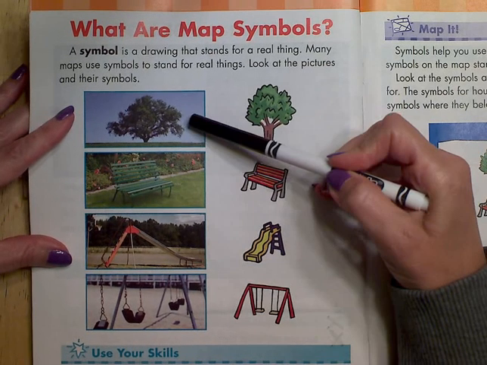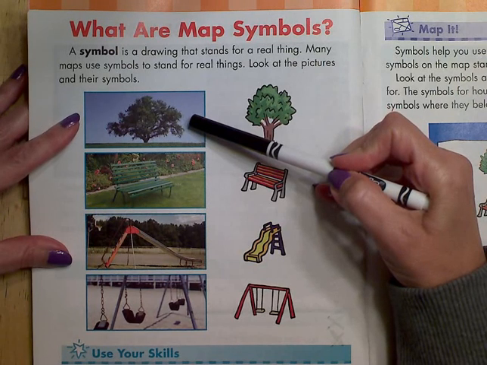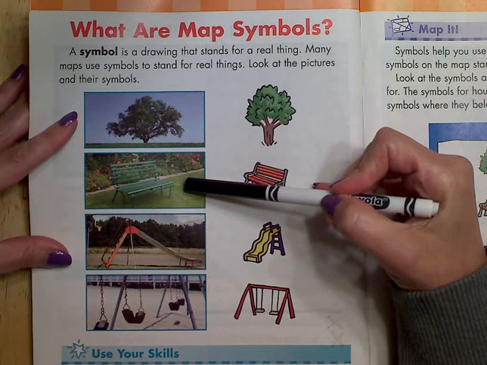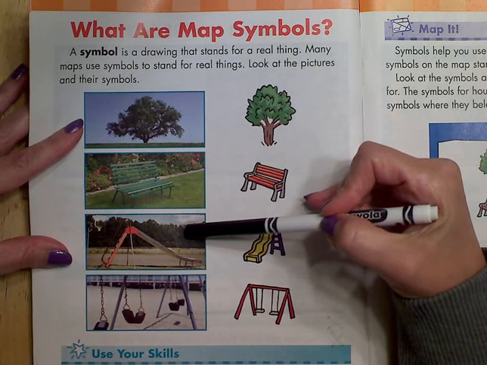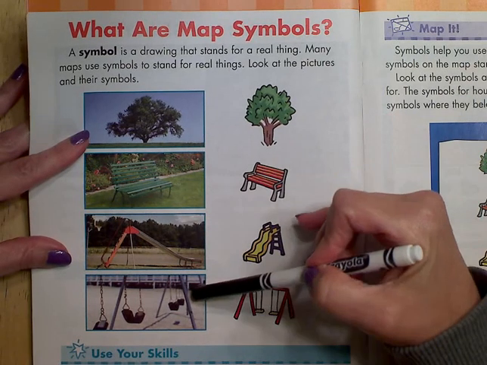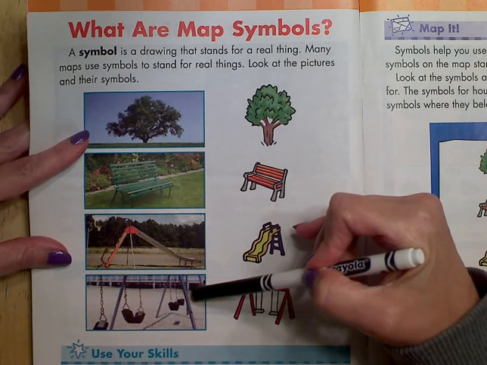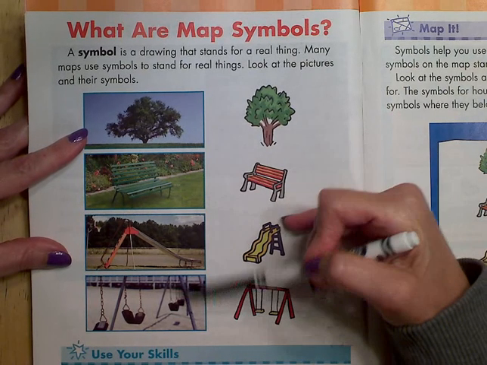Our first one is, yes, it's a tree. And then the second picture is a bench. Then we have a slide. Good job. Oh, and the last thing, what are those? They're swings. Very good. So you can tell these are pictures that somebody took, a real picture.